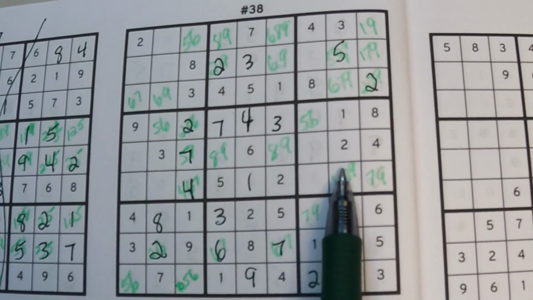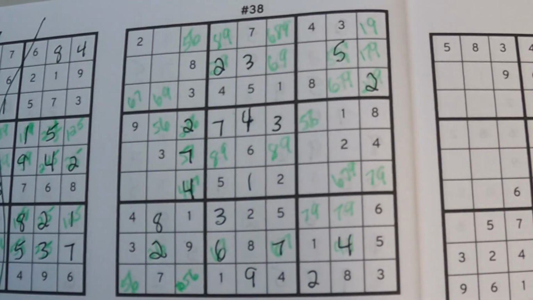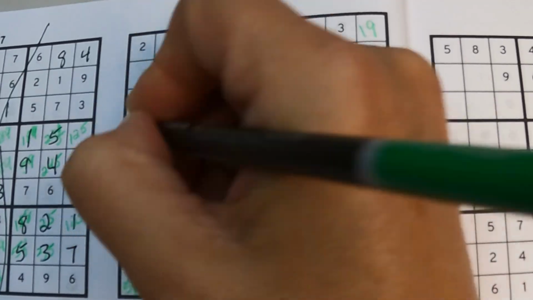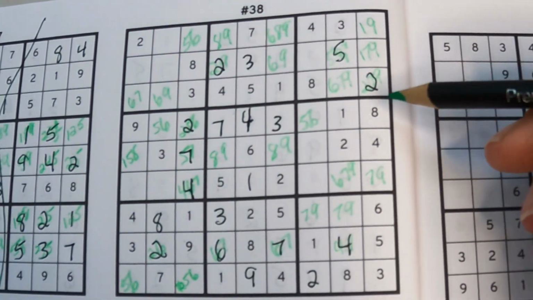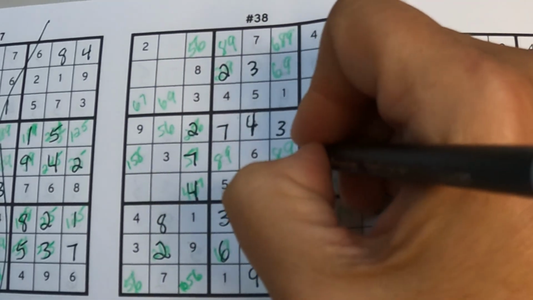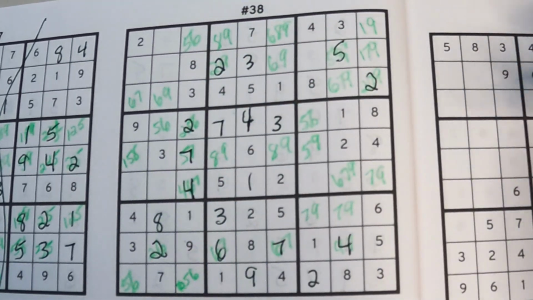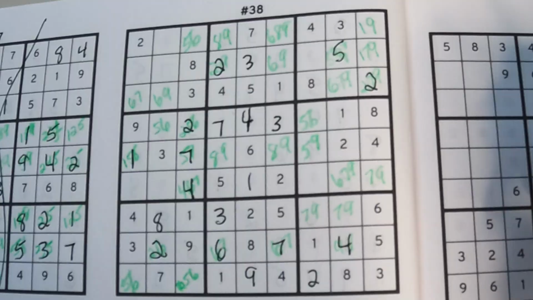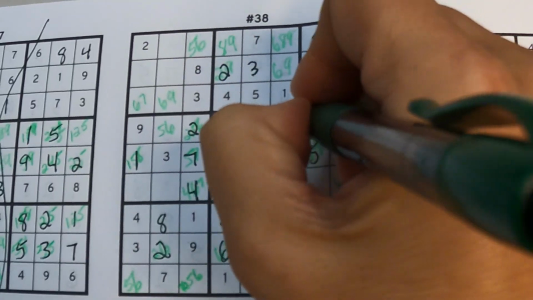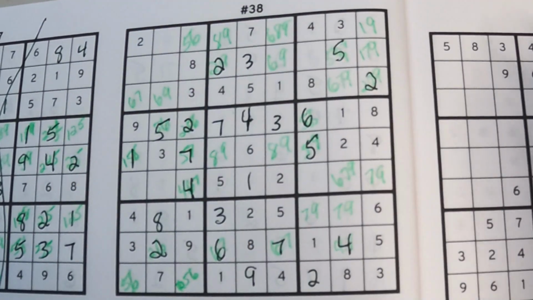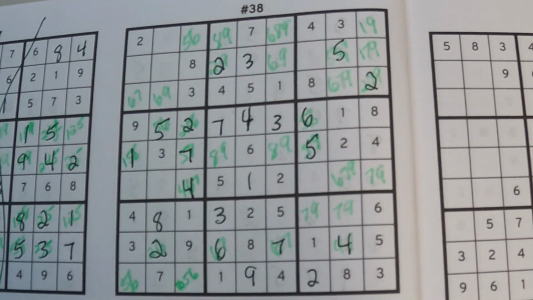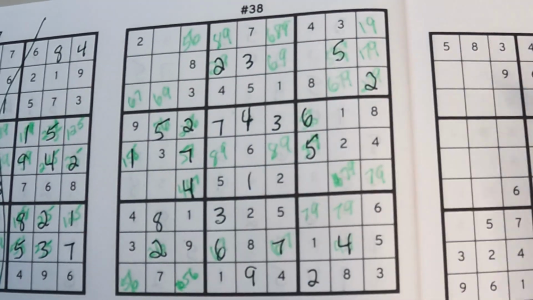For this row now, we're missing 1, 5, 8, and 9. We've got a 9 here, so 1, 5, 8. 1 and 8 here, so 5, 9. So if we look, the only place the 1 can be in that row is here, and that means the only place the 5 can be is here. That 5 makes this our 6, 5. And with that 6, we can get rid of this 6.